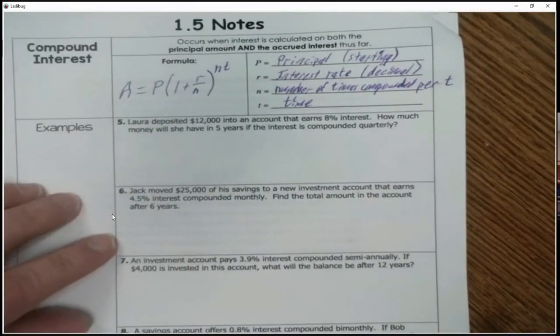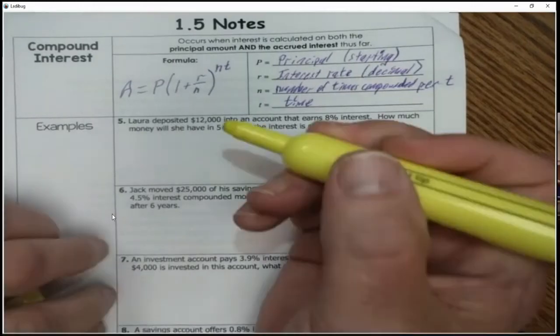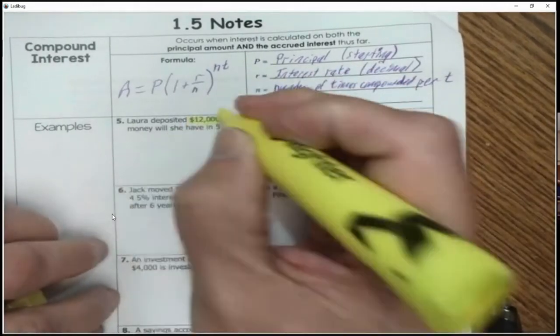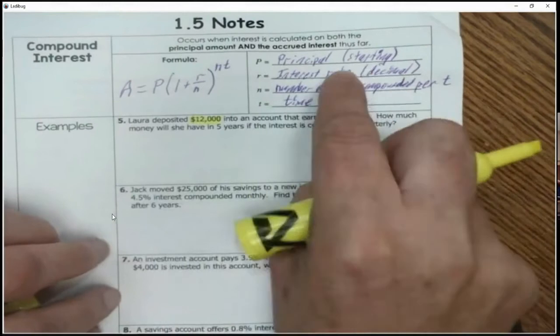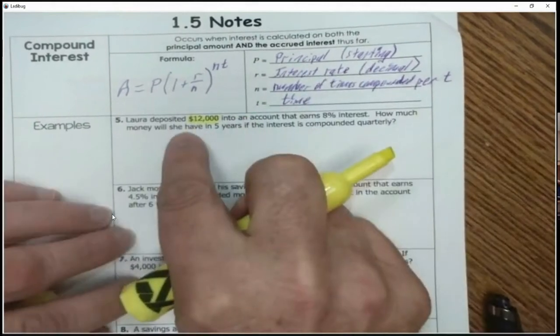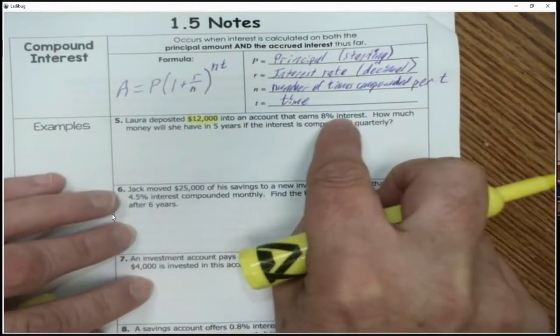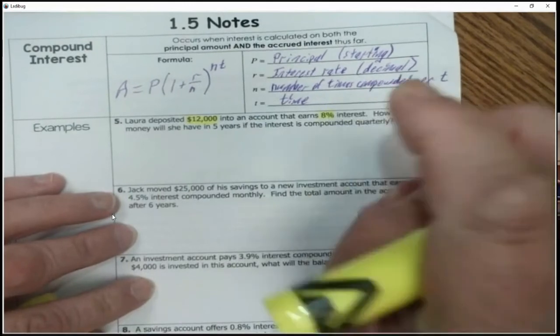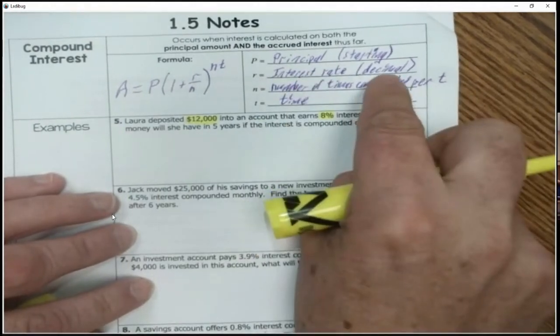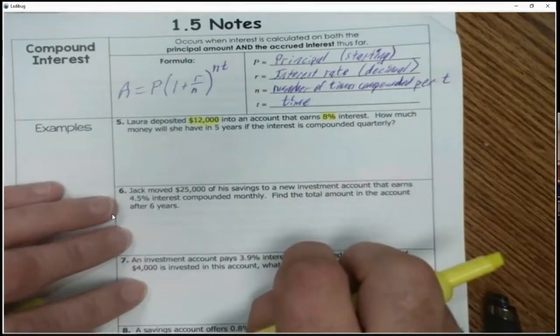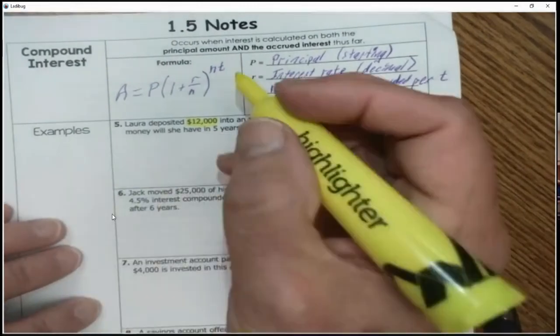Okay, Laura deposited $12,000. Okay, so that's the amount we need because that is the starting principal. All right, that's their starting principal. That's how much she deposited into an account that earns 8% interest. Okay, so that is our interest rate. We just need to convert it to a decimal. How much money will she have in 5 years? There's our time.